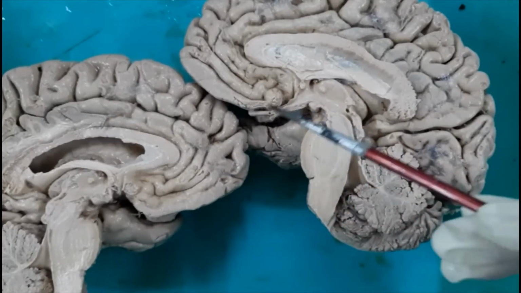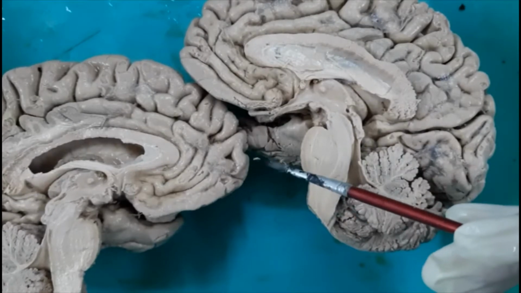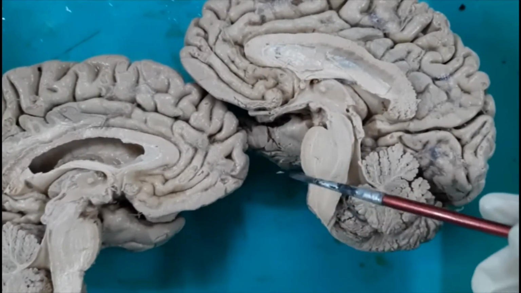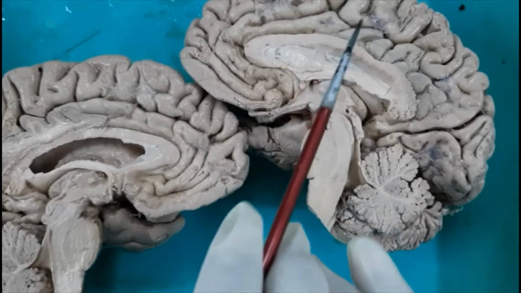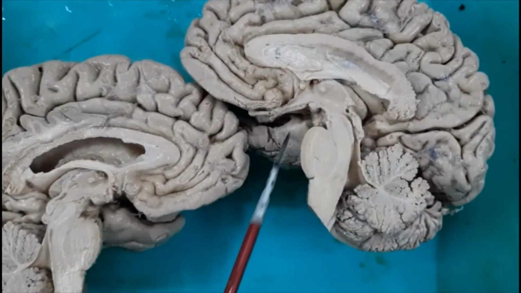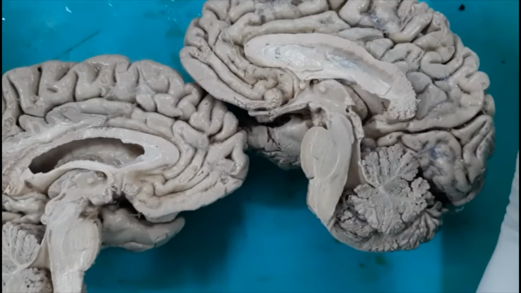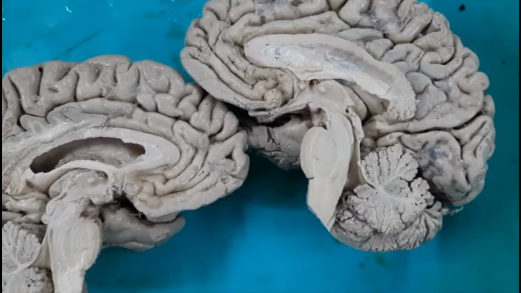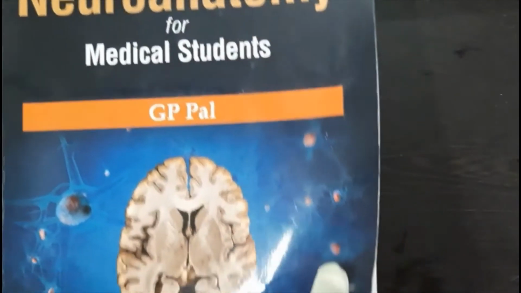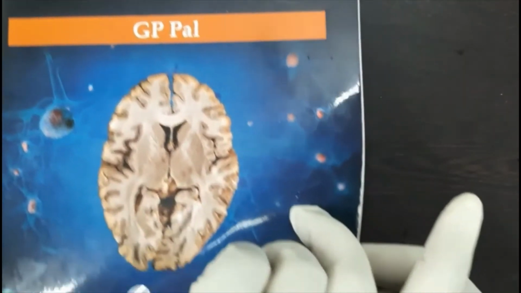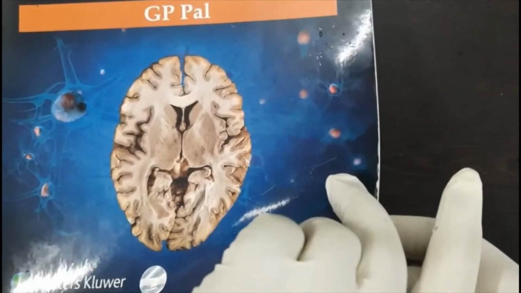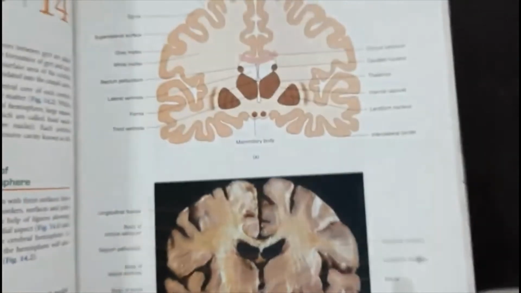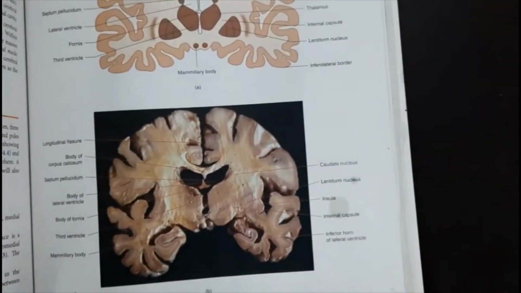Now, as I said, the cavity of the third ventricle is a narrow slit which can be appreciated if we take a coronal section passing through the third ventricle. So I will show you the narrow section with the help of the book. Let us see, this is the book which I have shown you in the last videos also. This is the Neuroanatomy for Medical Students, written by me, published by Wolters Kluwer, and I am thankful to Wolters Kluwer for allowing the use of their book.